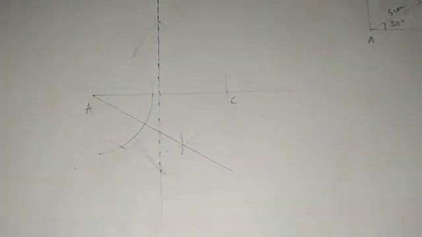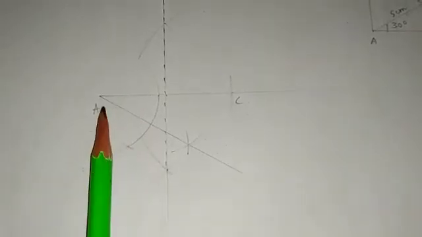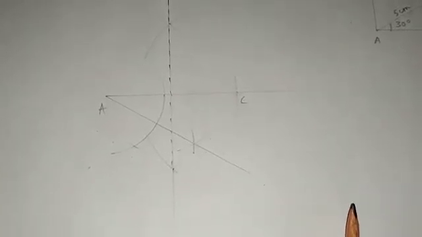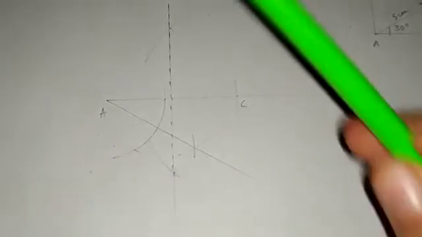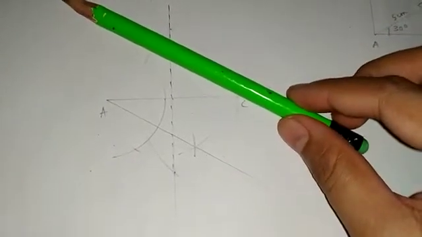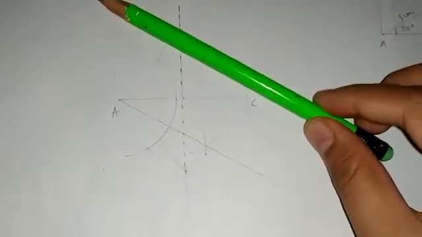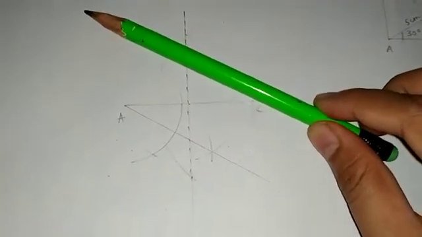As you can see I have drawn this 30 degree line in this way, but no rectangle is forming now. So we have to draw a line in this direction so that we can get the parallel line, so that we can get the rectangle. How to draw this?